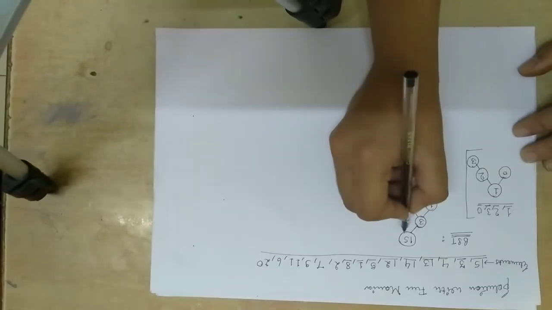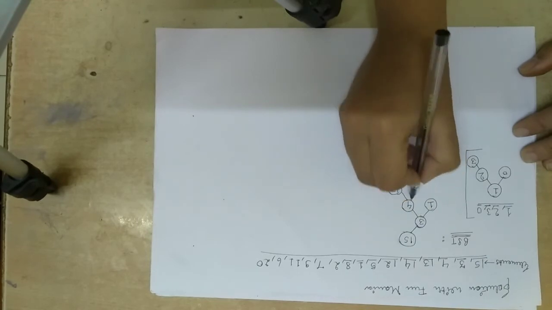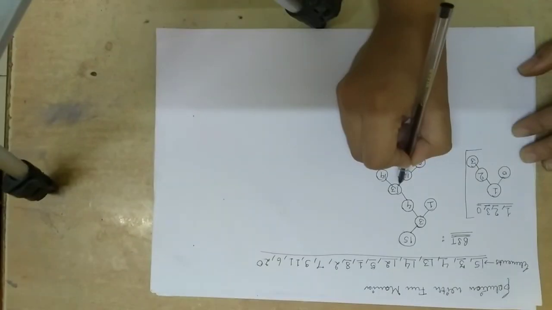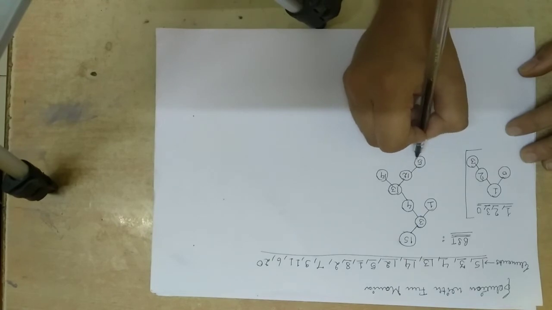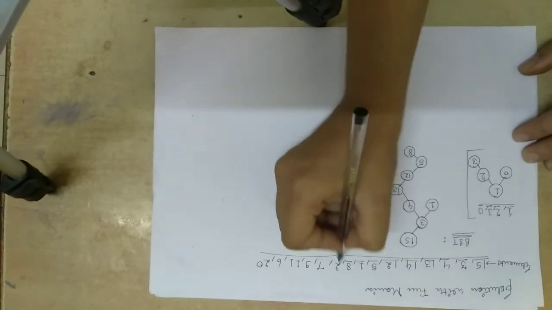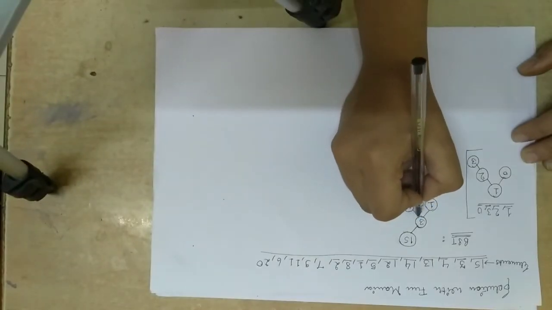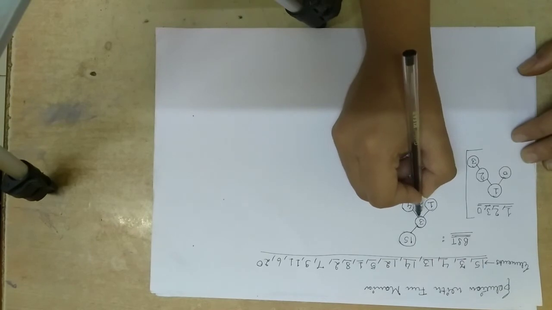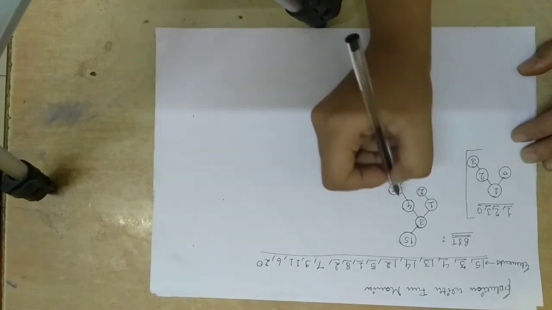8 is smaller than 15, so moving to the left. It is greater than 3, moving to the right. Greater than 4, moving to the right. Since 8 is smaller than 13, we will move to the left. Now it is smaller than 12, so moving to the left. Now 8 is greater than 5, obviously, so we will insert it to the right of 5. Now comparing 2 with 15, since it is smaller than 15, we will move to the left. It is smaller than 3, moving to the left, but now it is greater than 1, so we will insert it to the right of 1.